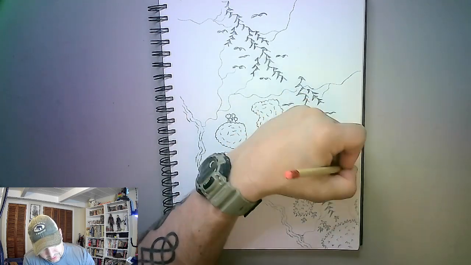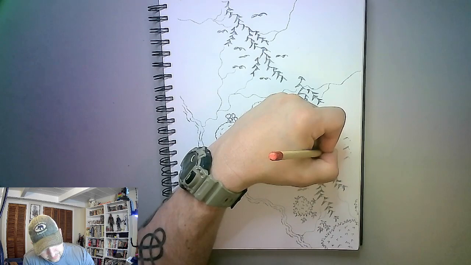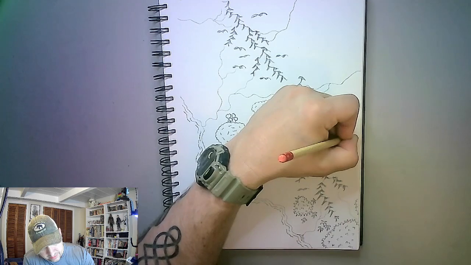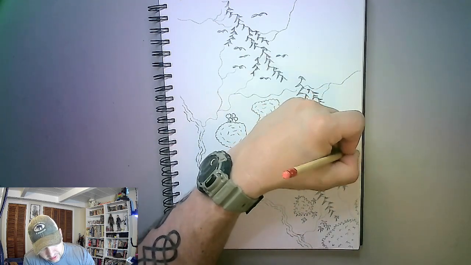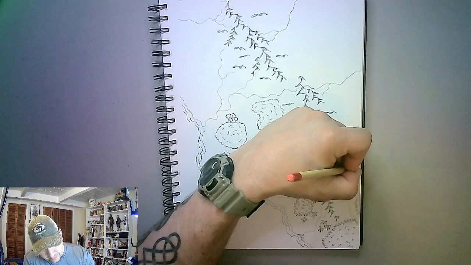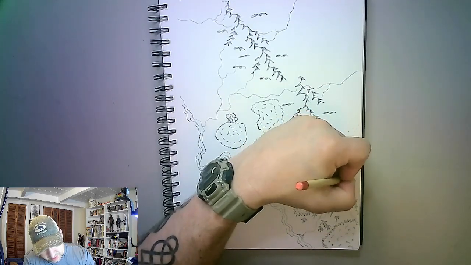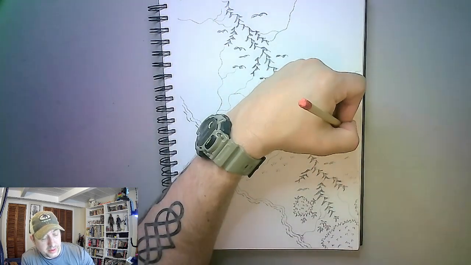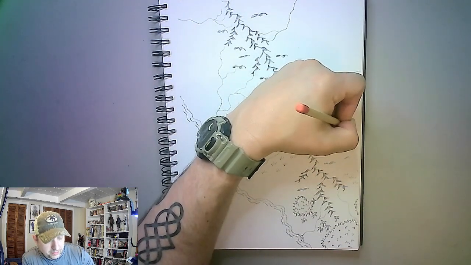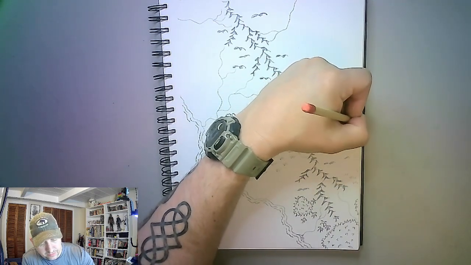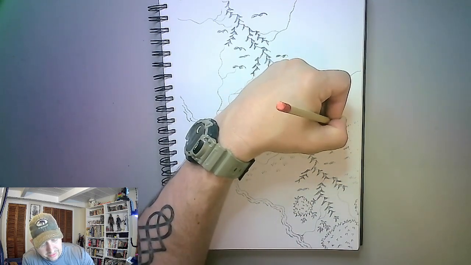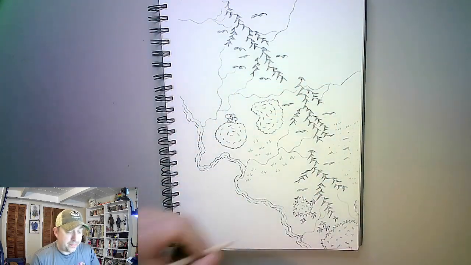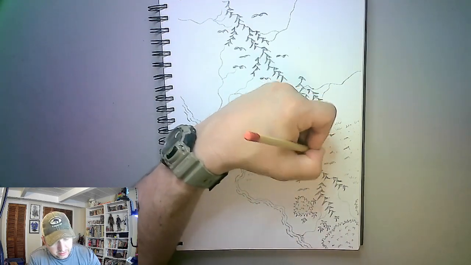Those would be your dunes. And we have the dots to indicate sand. Do some grasslands on the outside of it. Now again, this might not be, probably not scientifically accurate of how you would have these different zones laid out, but it's fantasy. We can do whatever we want.